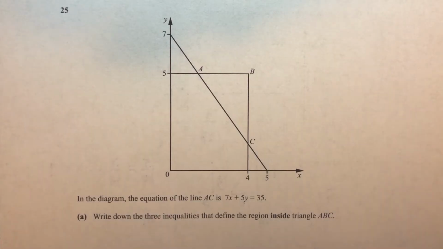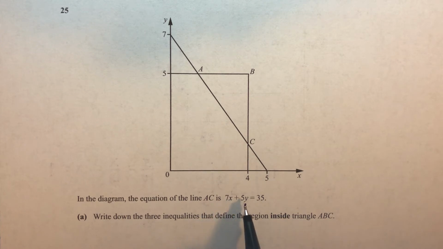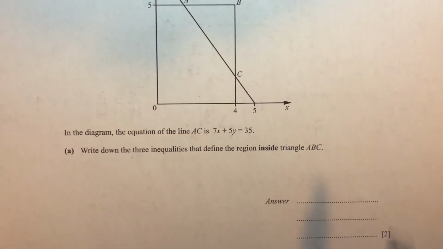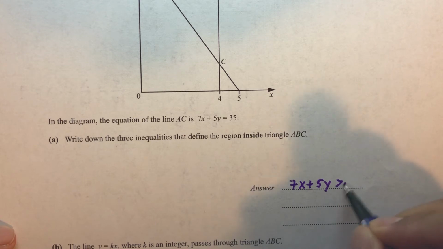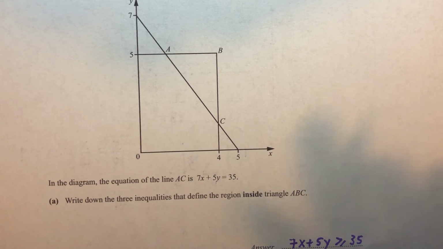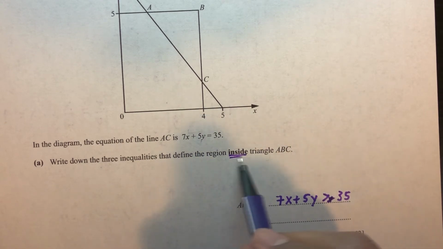Question number 25. So in the diagram, the equation of the line AC. So this line AC is 7x plus 5y equal to 35. Okay, so write down the three inequalities that define the region inside the triangle ABC. So the first inequality will be above this line. So that will be 7x plus 5y greater or equal to 35. Okay. And then, so inside, so it will not be equal to. So take out the equal because it is only inside of the triangle.